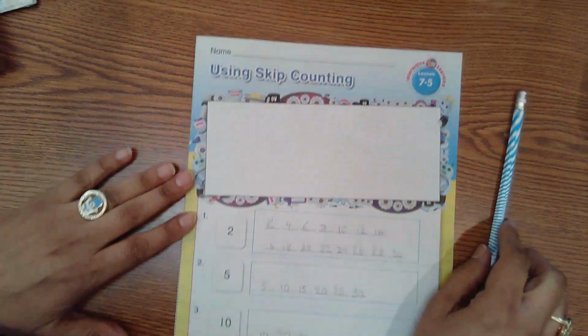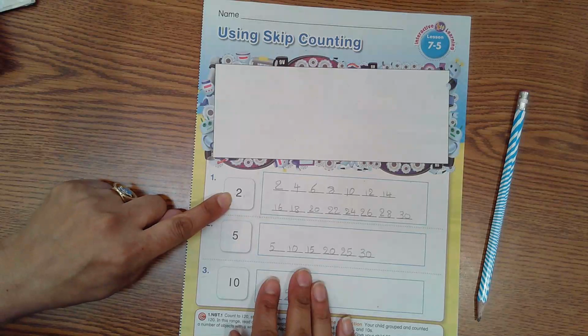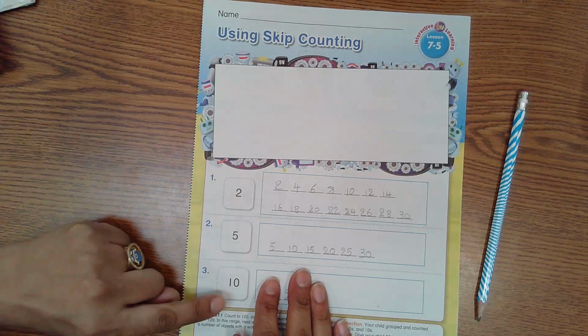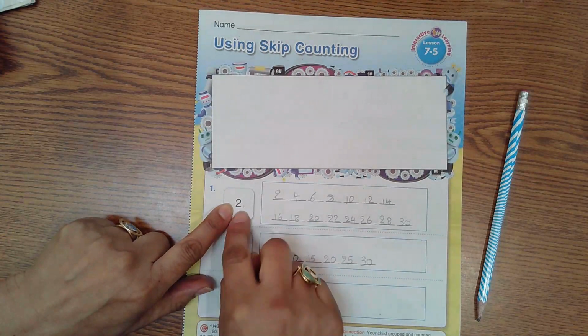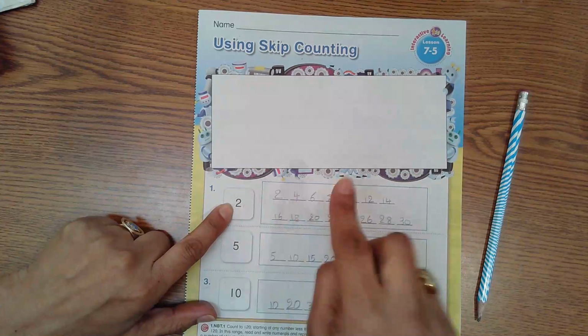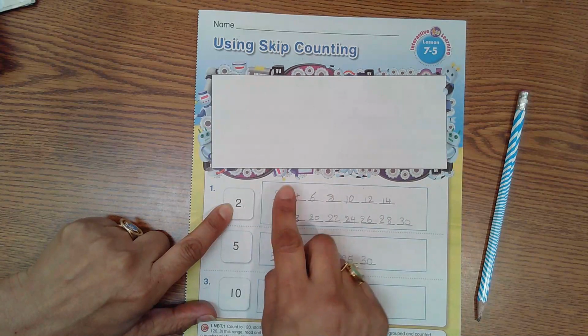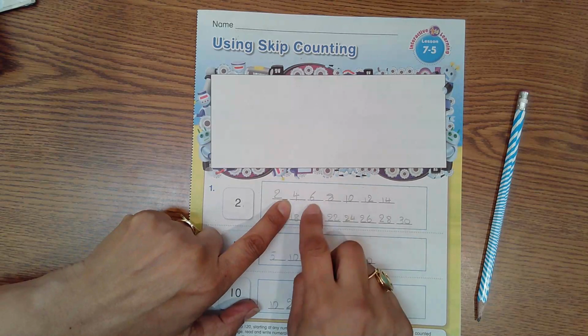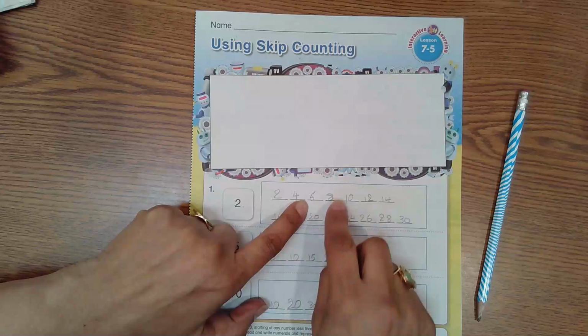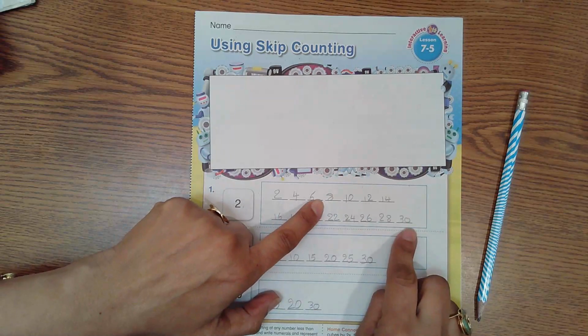Okay, so that was today's lesson using skip counting. We learned how to skip count by 2, by 5, by 10, and all you do is add. For example, skip counting by 2, you add 2 to the previous number. So you have 2, add 2 more would be 4, add 2 to the 4 would be 6, add 2 to the 6 would be 8, and so on.